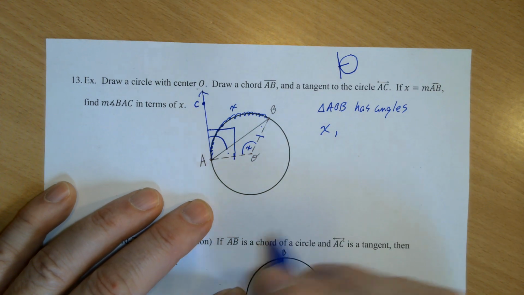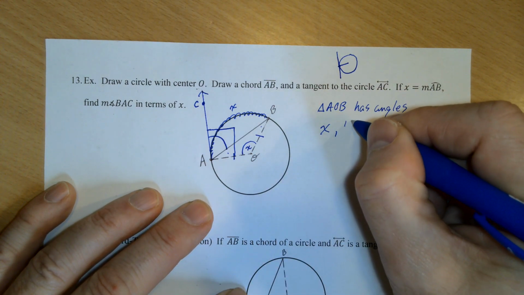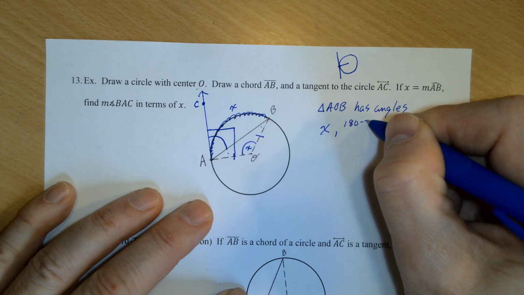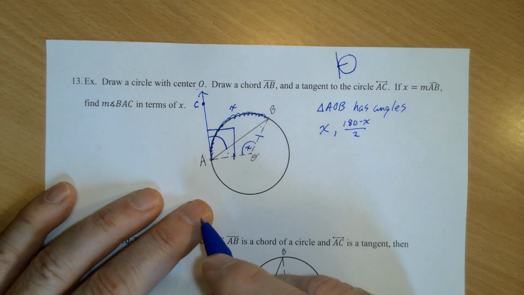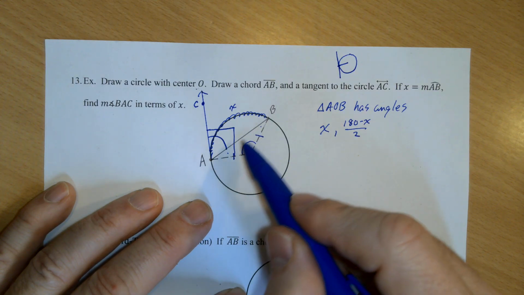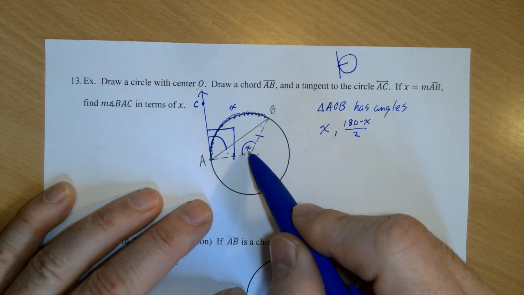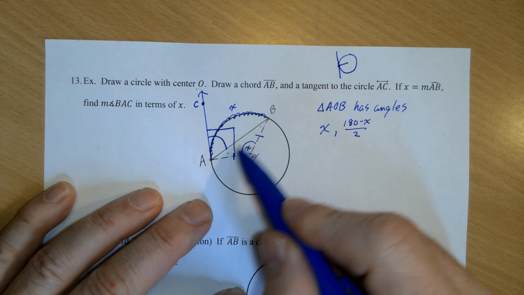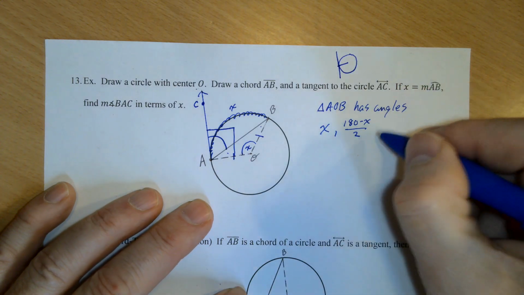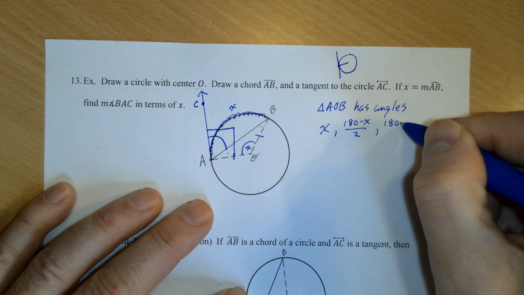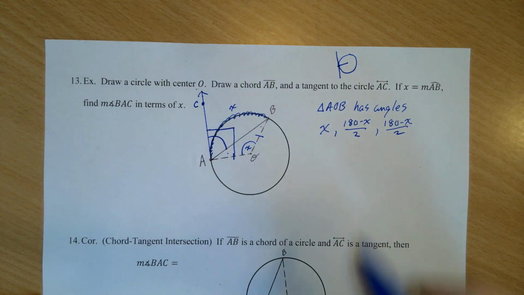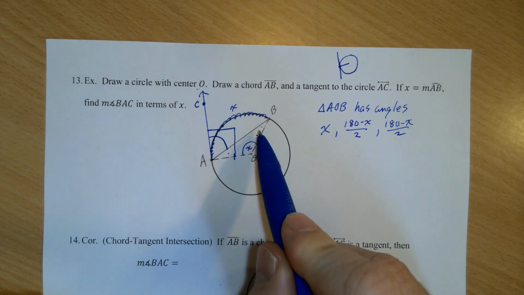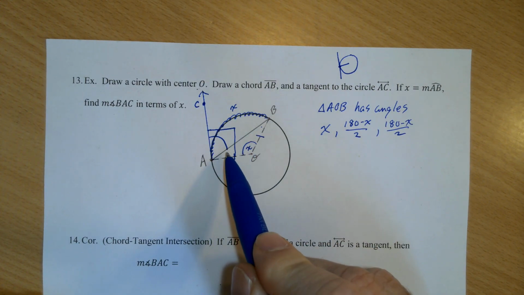So they're going to be 180 degrees minus x, and then we have to divide it by 2. So the sum of these two angles is going to be 180 minus x. Since they're two equal angles, we just divide that by 2. Okay, so those are the three angles. The 180 minus x over 2 is this angle, and this little angle right here.